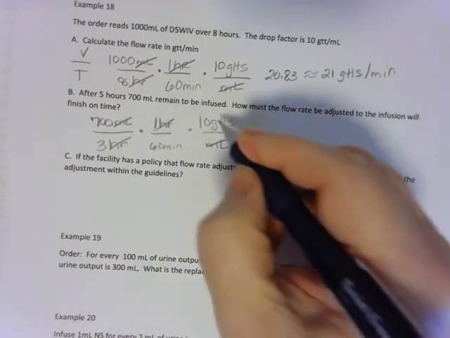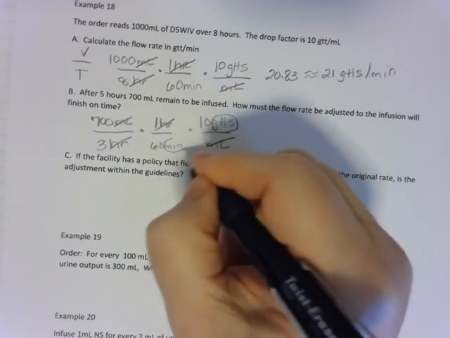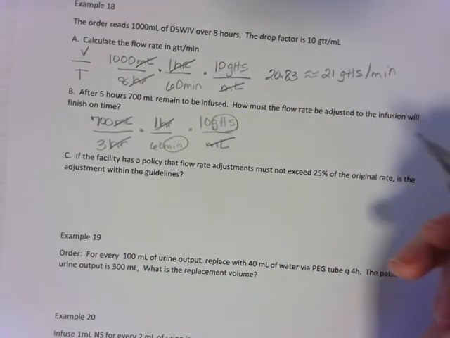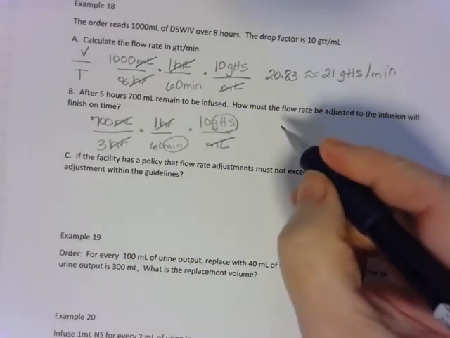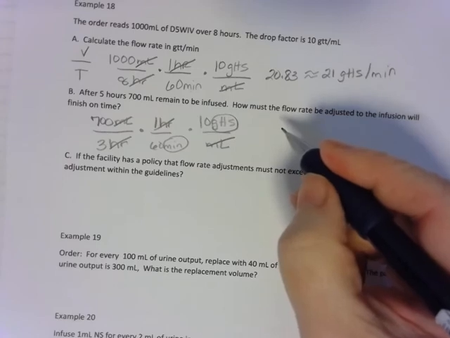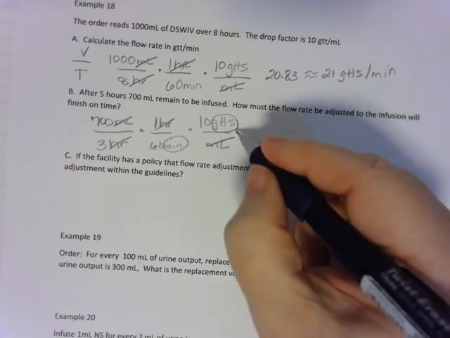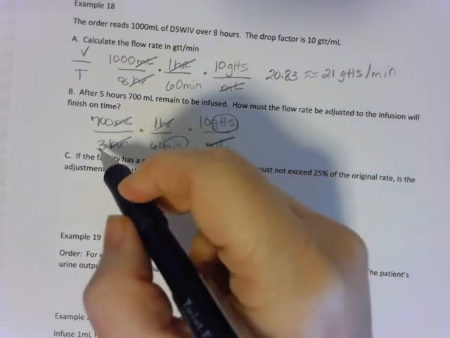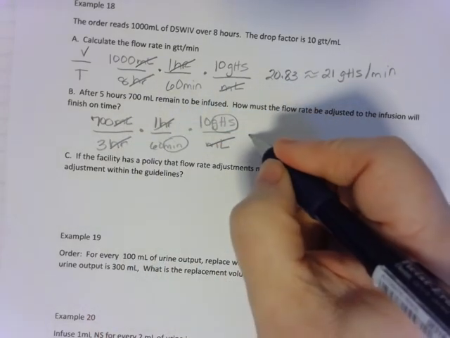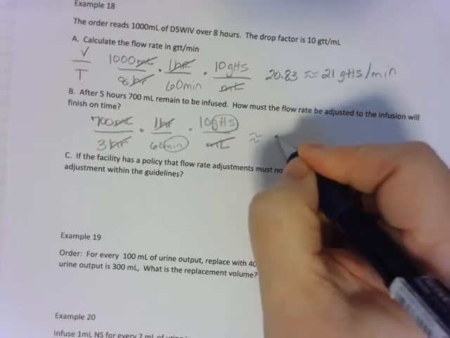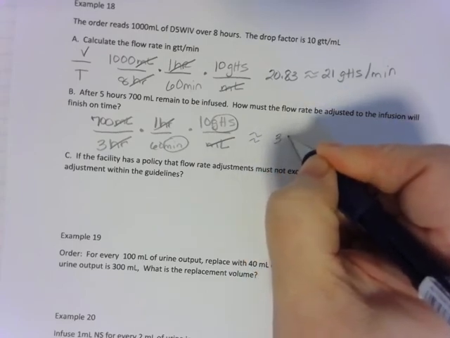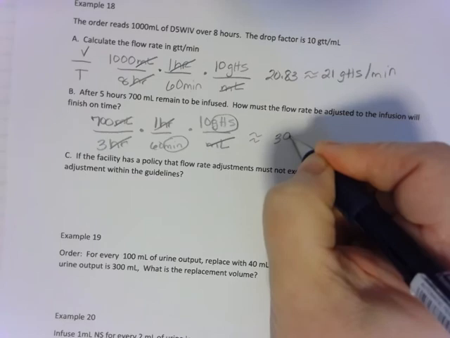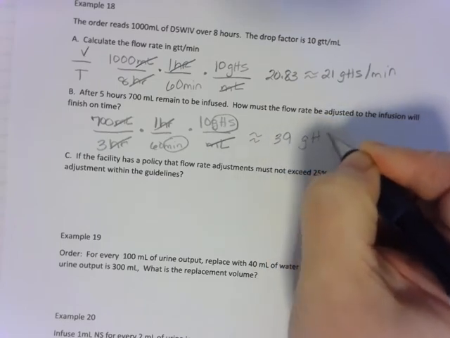My answer is drops per minute. Perfect. So when I multiply 700 times 10 divided by 3 times 60, I get 38.89. I'm going to round that up to 39 drops per minute.